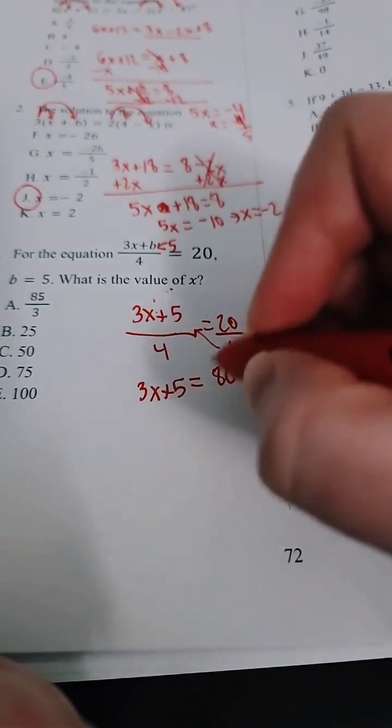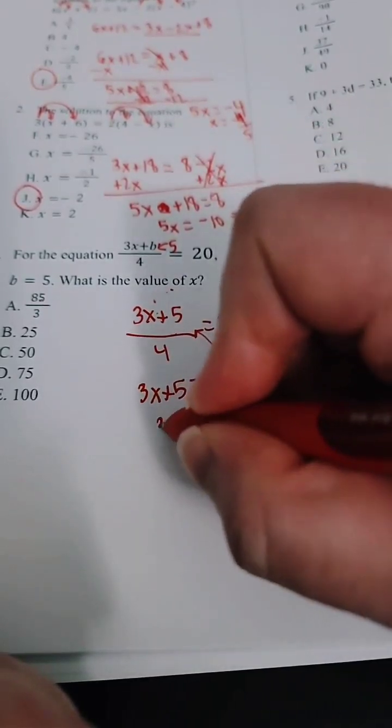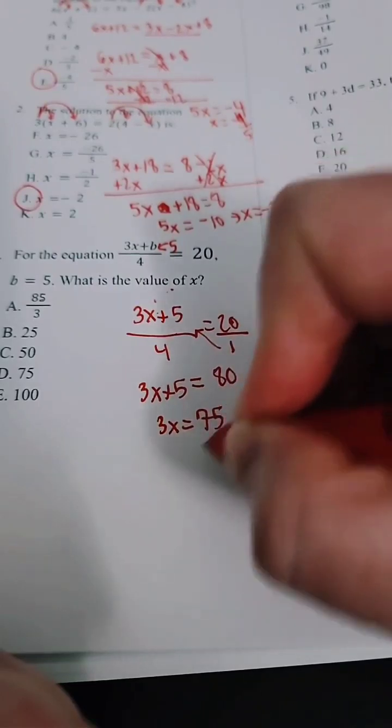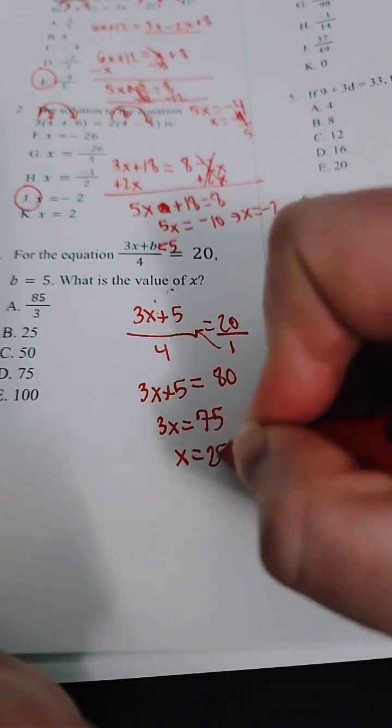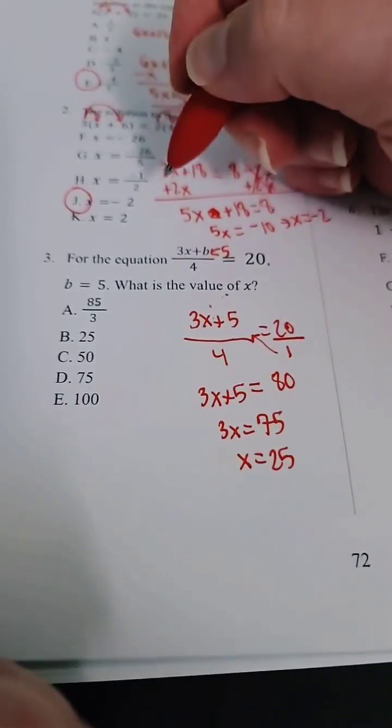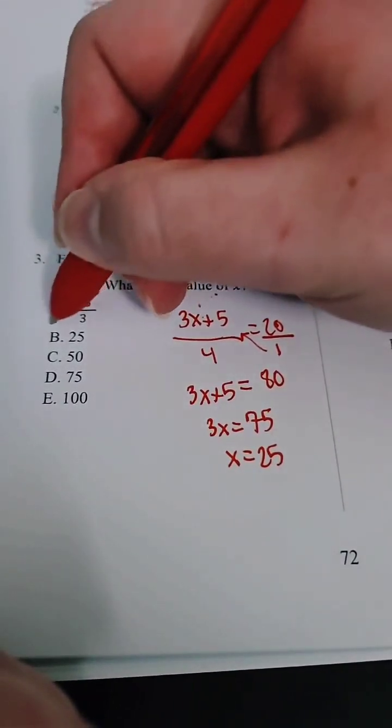So what we're going to do now is subtract 5 from each side. So then 3x is equal to 75. Divide by 3 on each side, and we get x is equal to 25. So that would be, let's see, that's B.